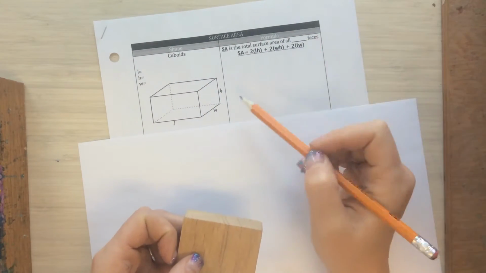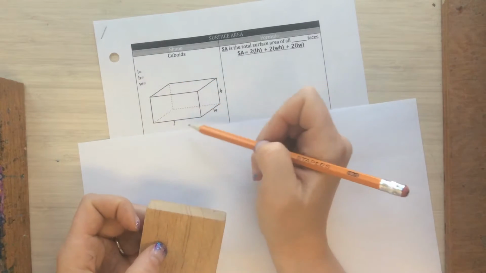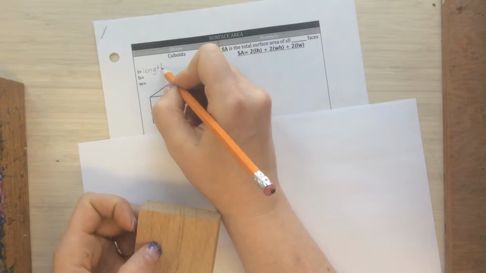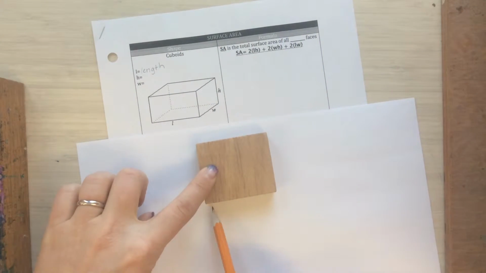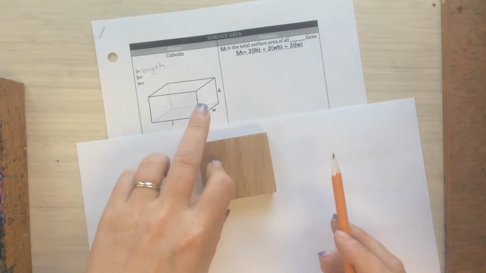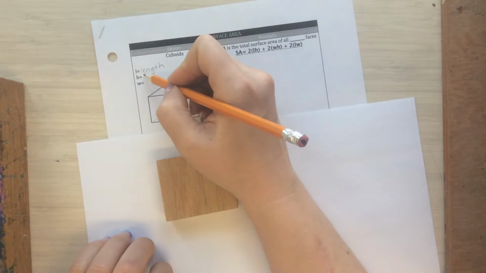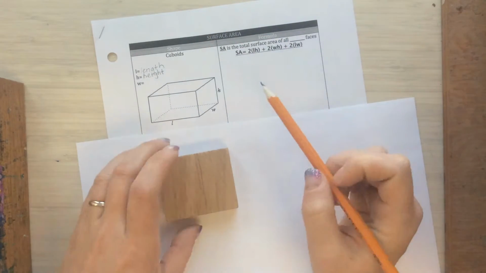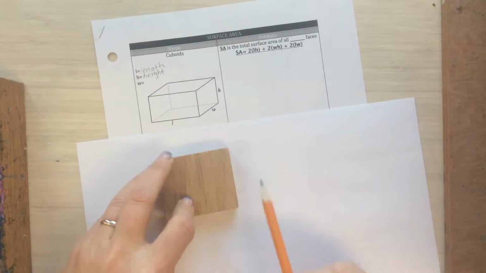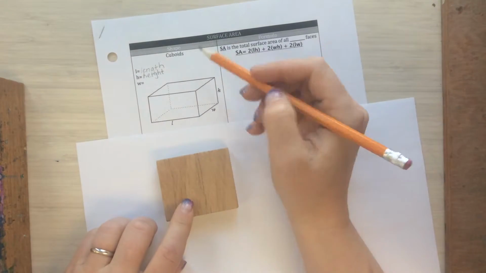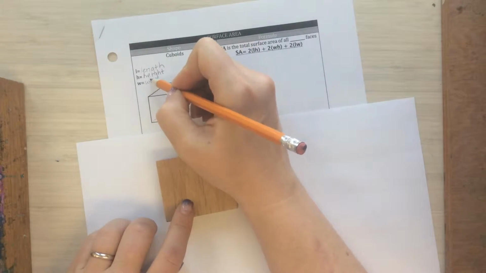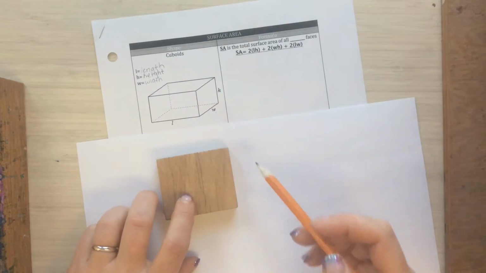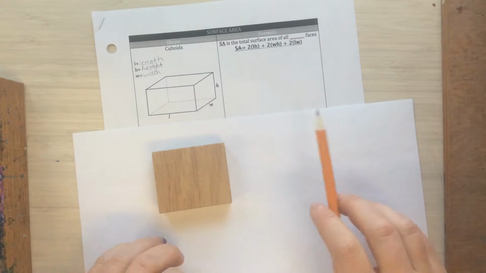There's a whole bunch of letters in there, and what do those letters mean? Well, L stands for length. So that is the length of our shape. So when it's sitting down like this, what's this distance here? How far is that? And then our height is H. Height stands for how tall is it? So how far is it off the ground? How high does it go? And then W is our width, and width is how far back. So how wide is it? Okay, so those are what our numbers mean.